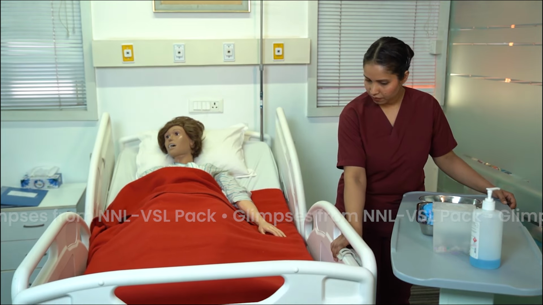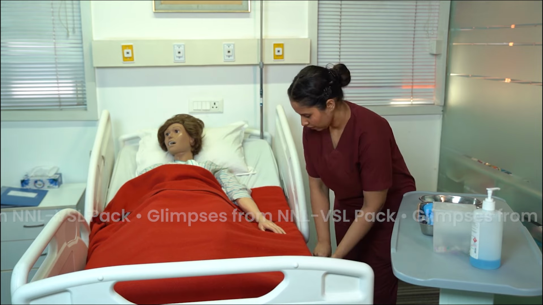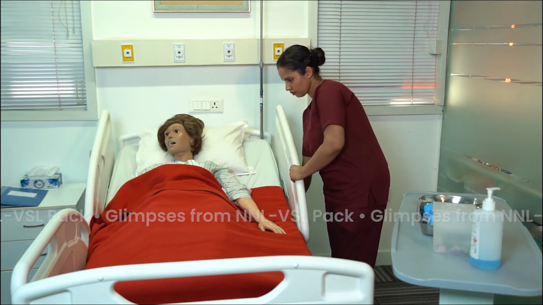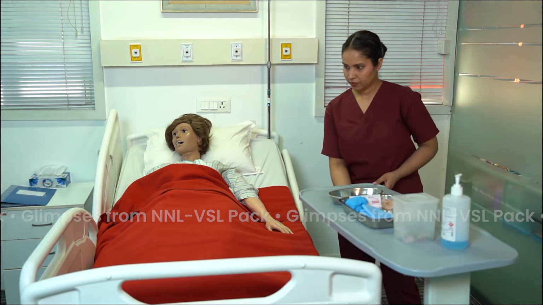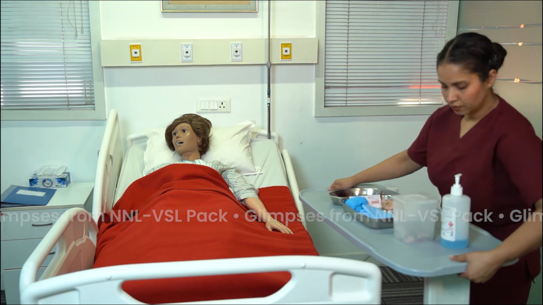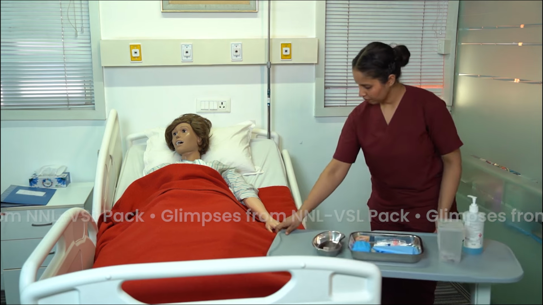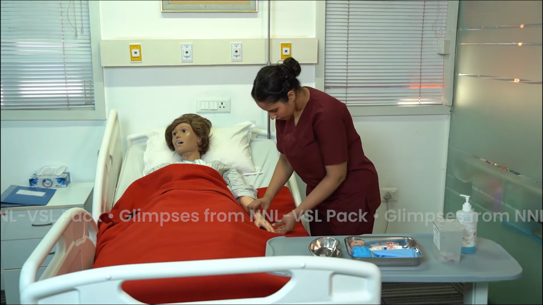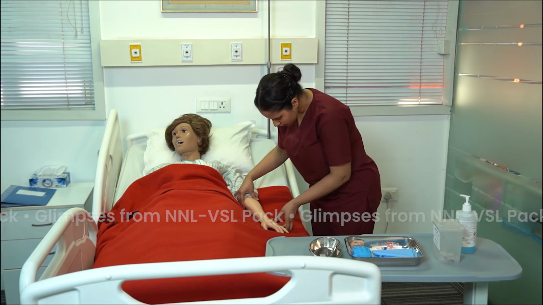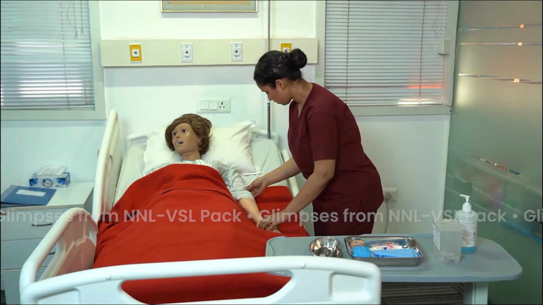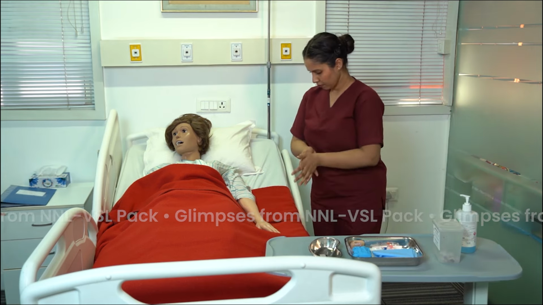Position the patient appropriately. And identify the non-dominant hand. Check for any contraindication, example, infection, damaged tissue and AV fistula. Perform hand wash.